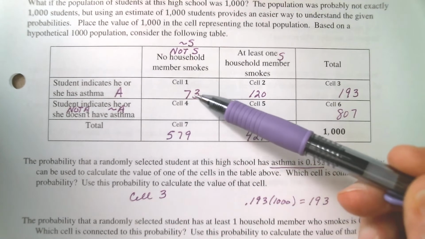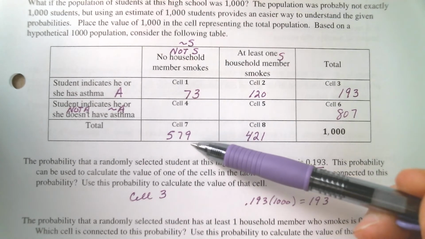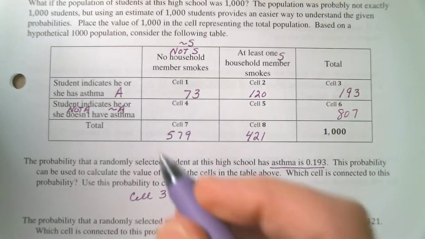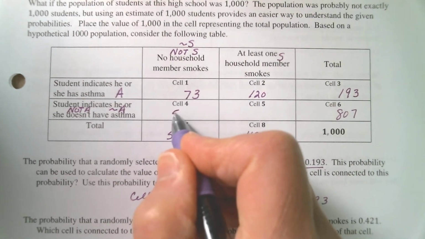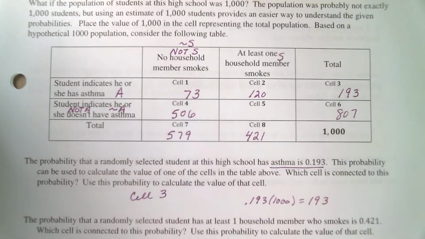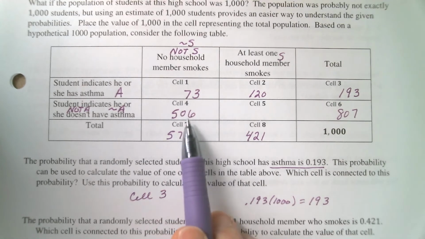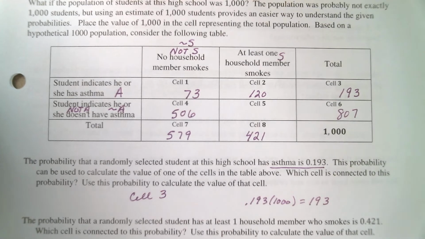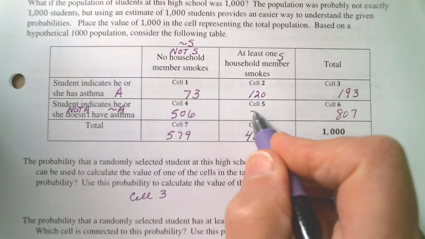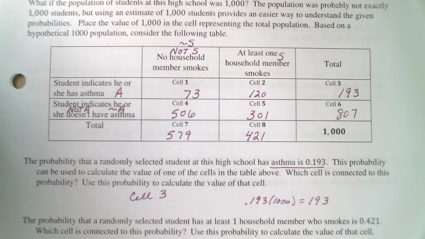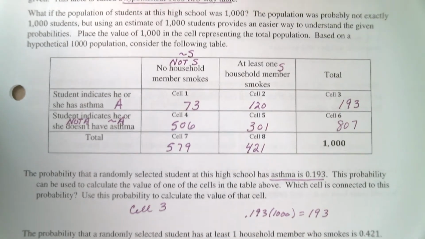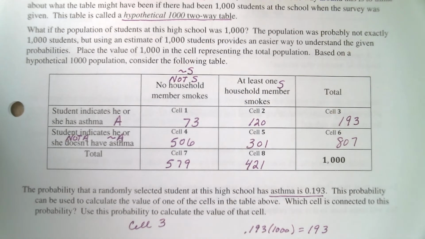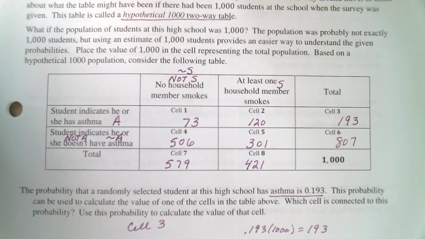And 73 plus what gives us 579? 506. And 506 plus what gives us 807? 301. Okay, so now our two-way hypothetical 1,000 table is complete.